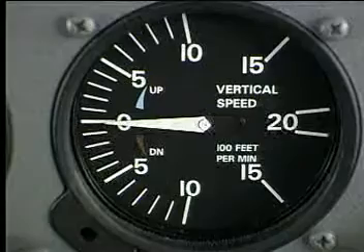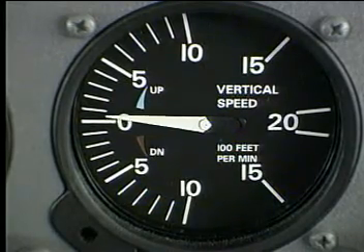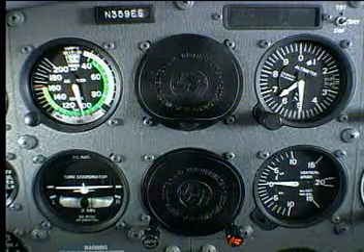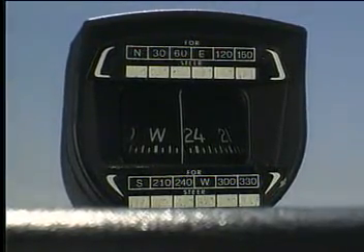coordinator, and so on. Now, as you know, the VSI in smooth air can be an early indicator of a pitch excursion, so you'll want to throw in a glance at the VSI every now and then when you're flying partial panel. Now, let's assume that you want to fly a heading of, say, 270 degrees, and when you glance at the compass to check your heading, it reads 250 degrees.